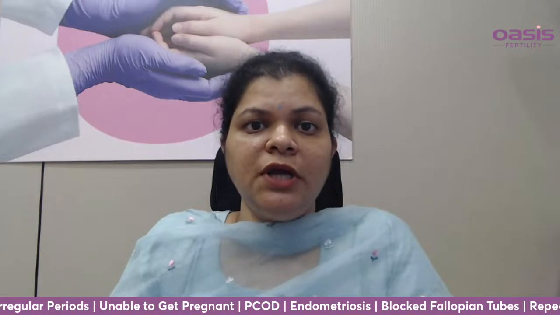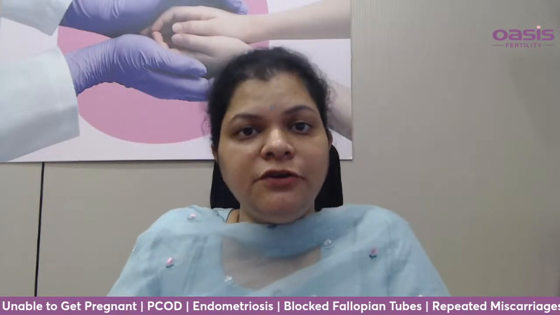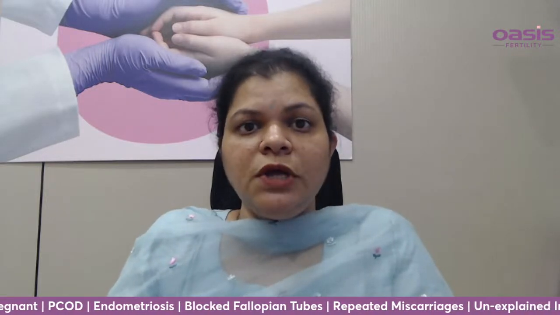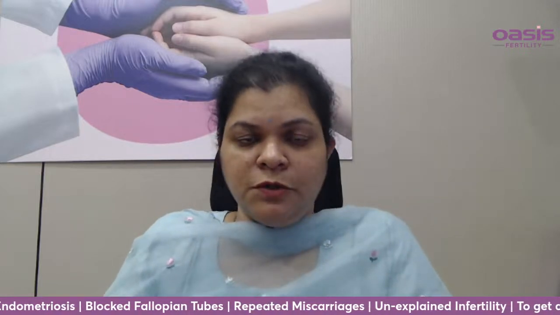Apart from this, if we see that there is some tubal blockage and these tubes are holding on to some infections, then tubal clipping can also be done. If we find such reasons during the history and the investigations, then we proceed and treat those conditions so that further conception can be possible.